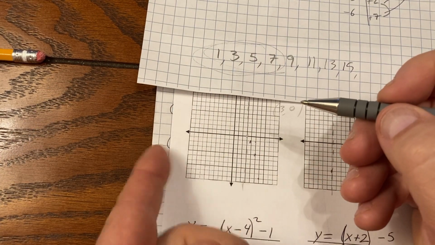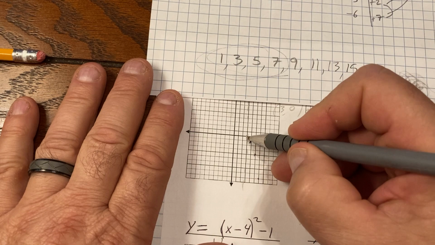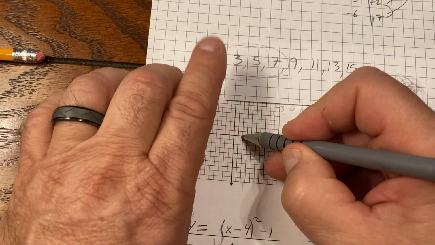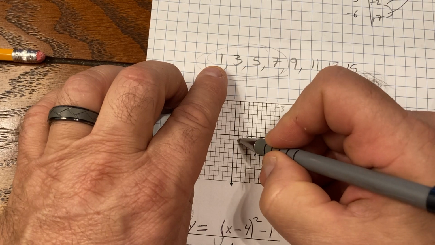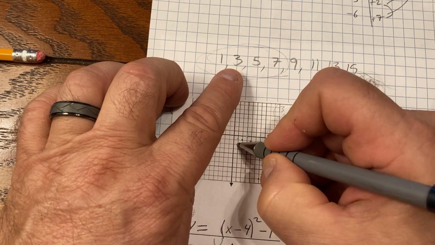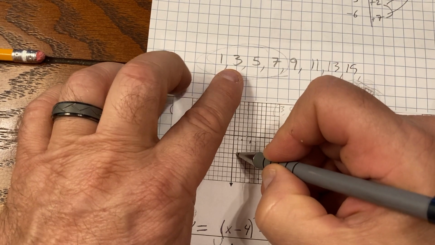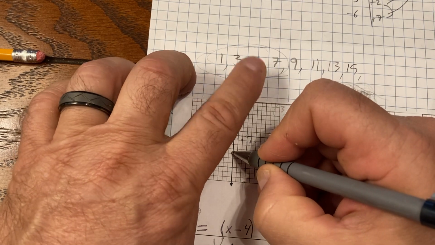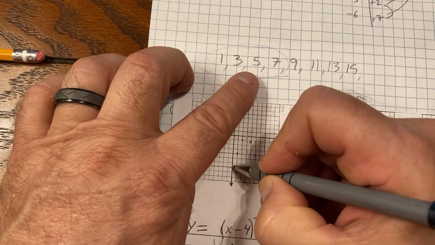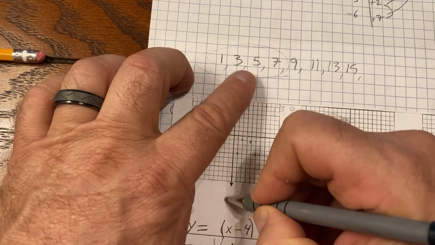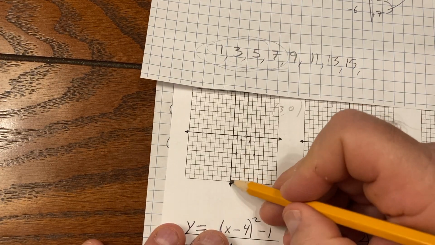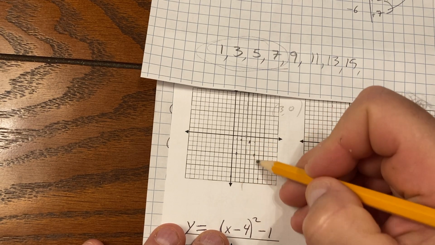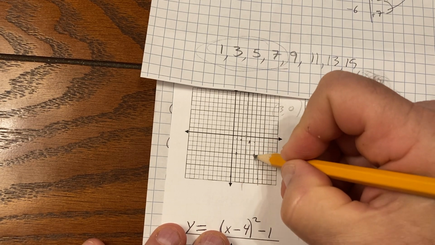Okay, it's symmetric on both sides, so you do the same thing on the other side. Go left 1, down 1. Make a dot. Go left 1, down 3. 1, 2, 3. Make a dot. Next one, go left 1, down 5. 1, 2, 3, 4, 5. Make a dot. And the rest is going to be off the graph. Then make sure my line goes through those points. Make it a nice smooth curve.